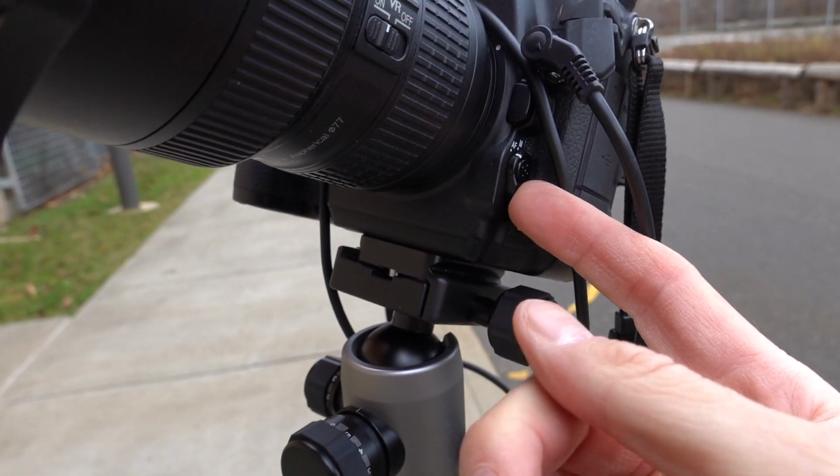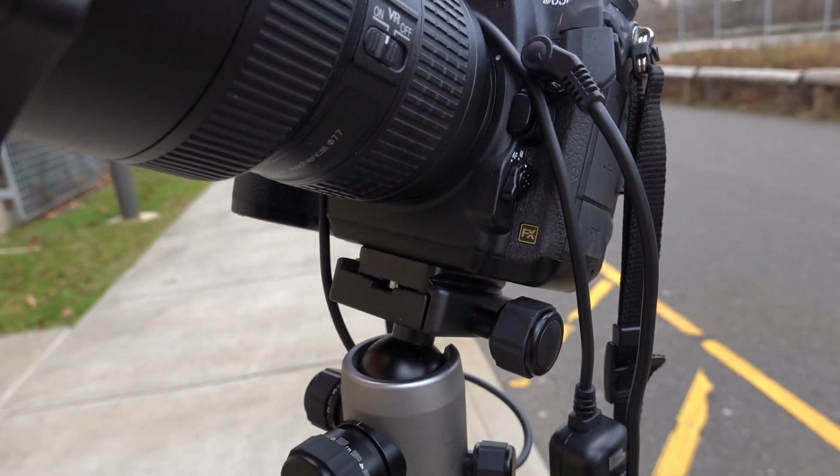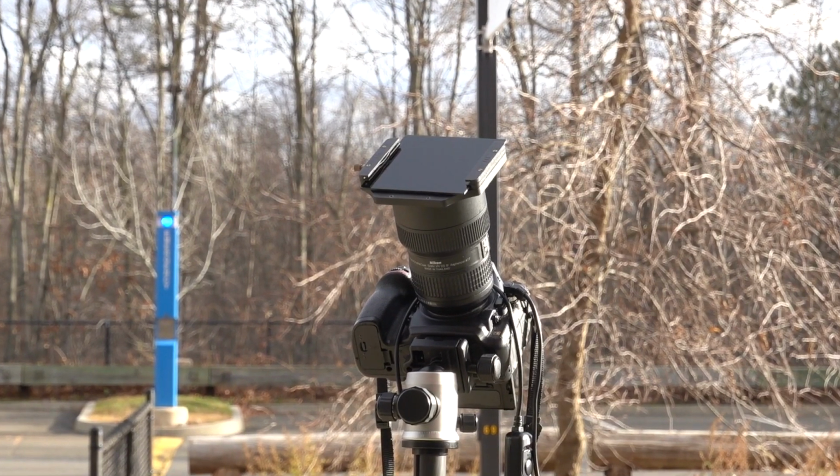Just one tip when you're doing a long exposure using a neutral density filter: make sure you focus beforehand, lock that focus, then you put the ND filter on, because the camera won't be able to see through that dark lens and won't be able to focus after. I just made that mistake, that's why I'm bringing it up. I've done it before and I'm sure I'll do it again.